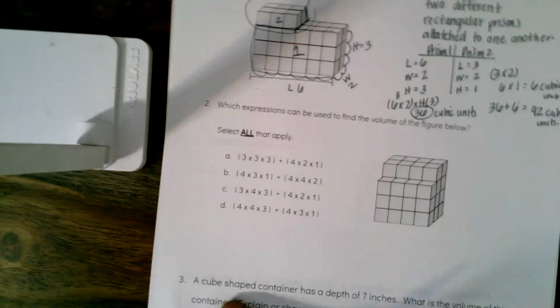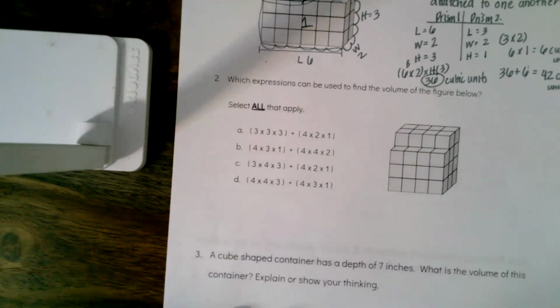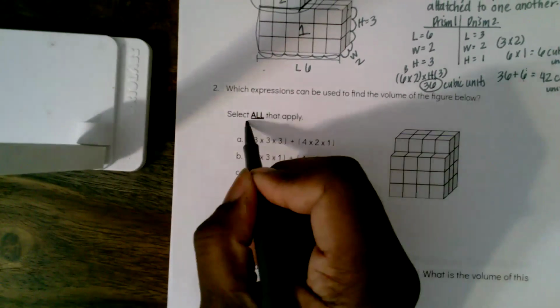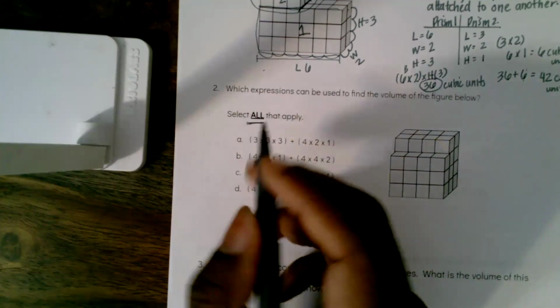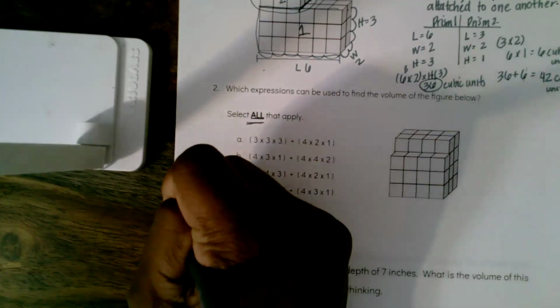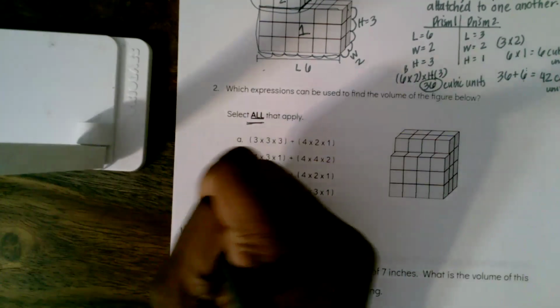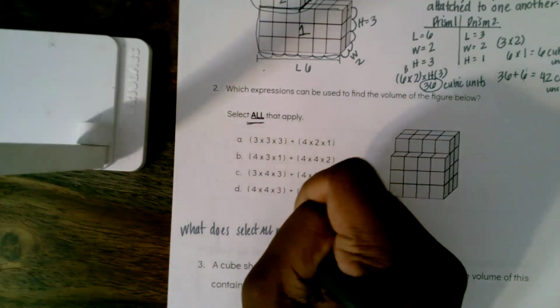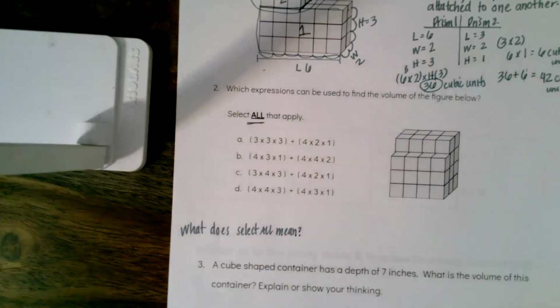Okay, now let's look at the next one. Which expression can be used to find the volume of the figure below? Select all. What does select all mean? Write it here. What does select all mean? I know you can answer that. We talked about it all last week, right?